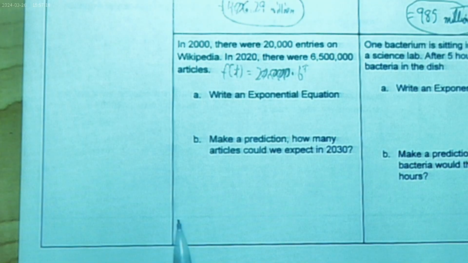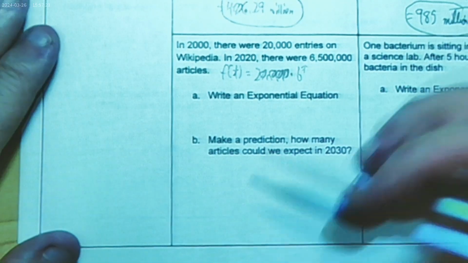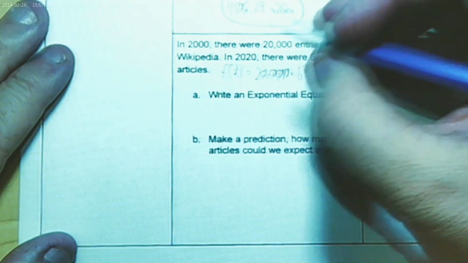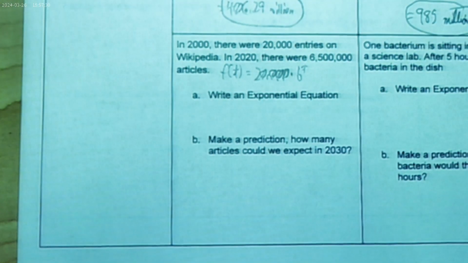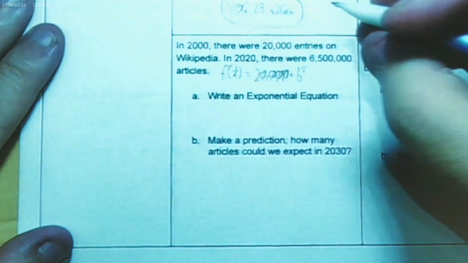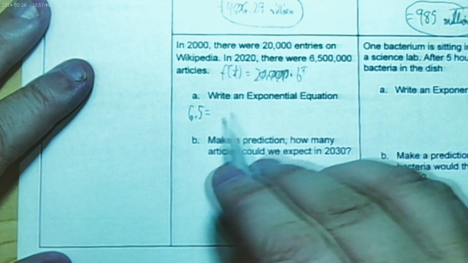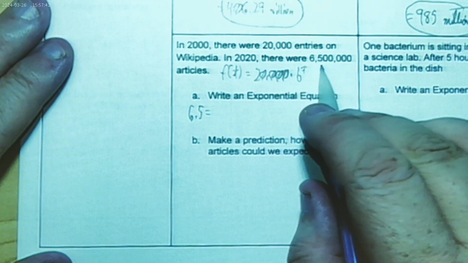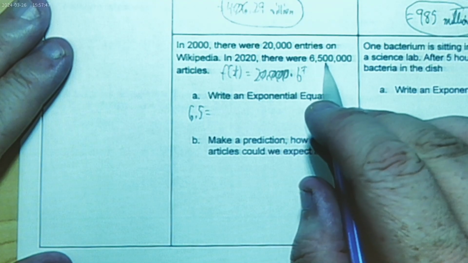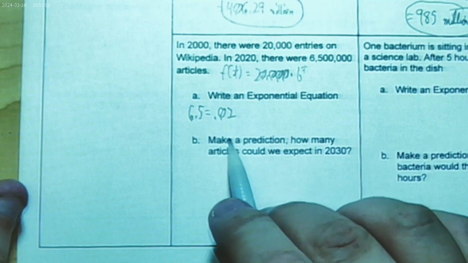And then in 2020, there were 6.5 million. Alrighty. I'm trying to decide if I should convert this to a decimal or not. You know what? I think I am. So I've got 6.5 equals, and then 20,000 with decimals is 0.02.